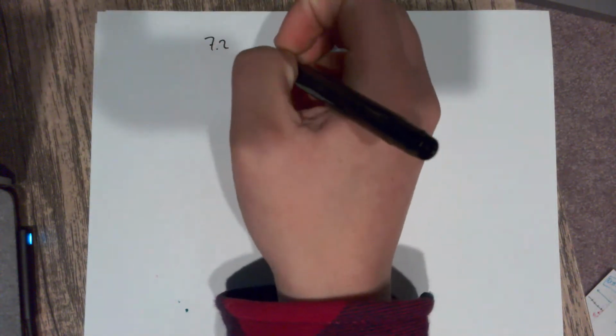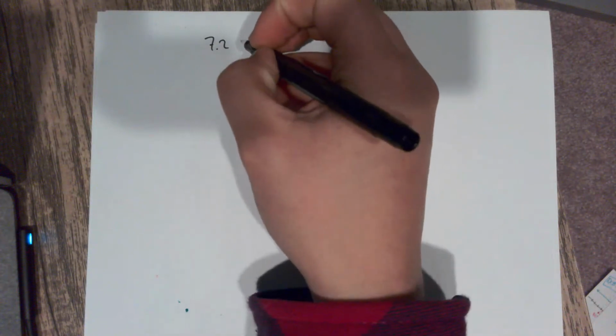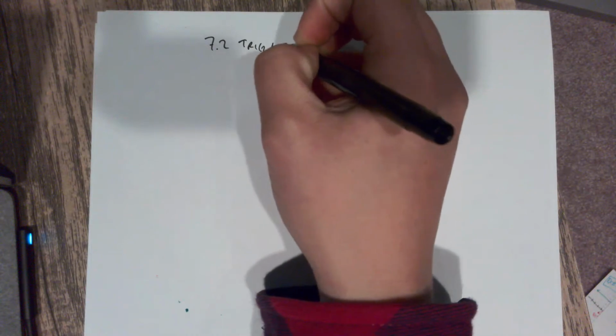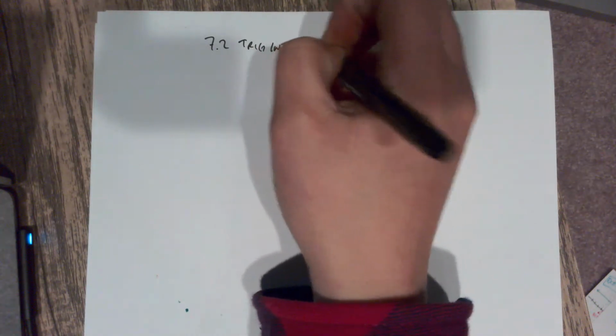Alright, hey guys. So today we are going to be talking about trigonometric integrals, which is 7.2 out of the Stewart book. And it comes right after integration by parts for a reason. Trig integrals use integration by parts or substitution to take different powers of trig functions and integrate them.